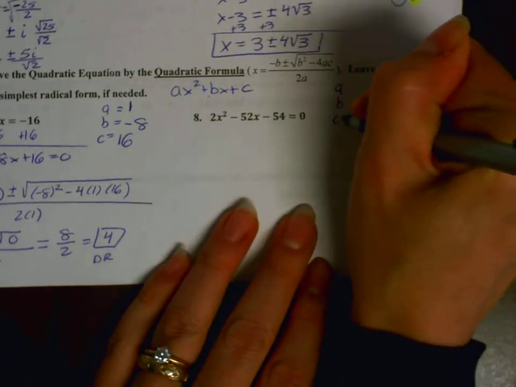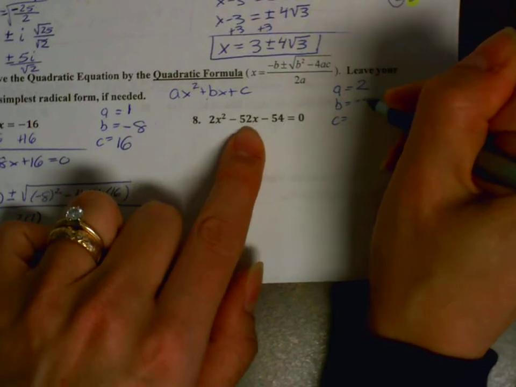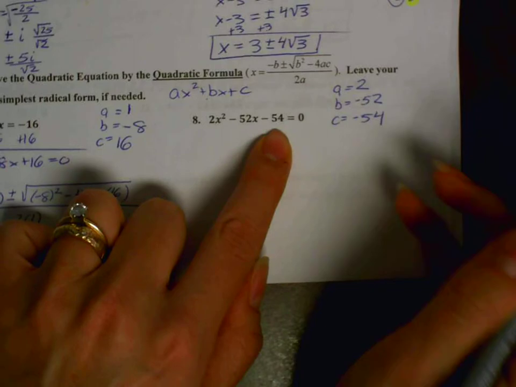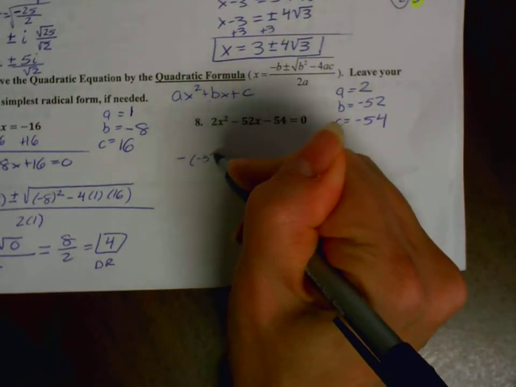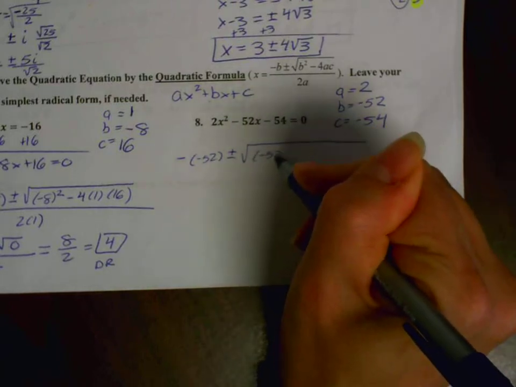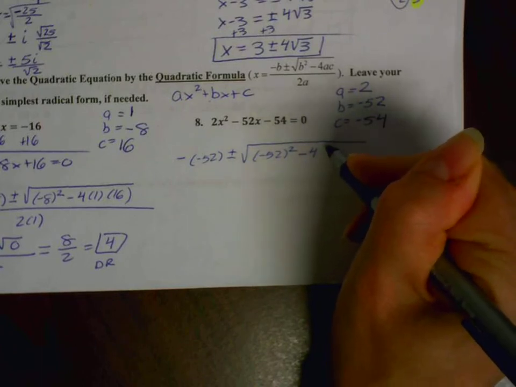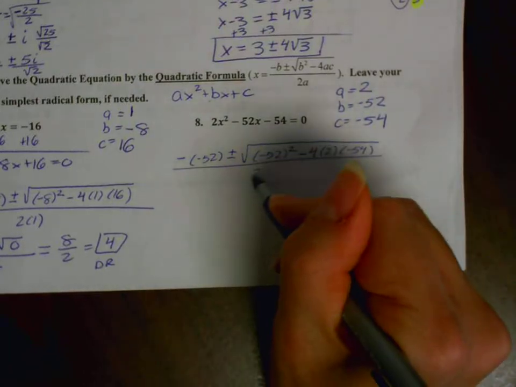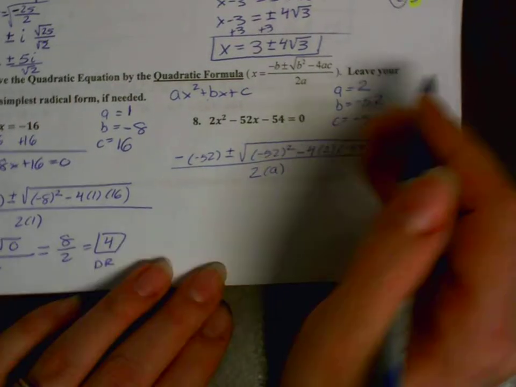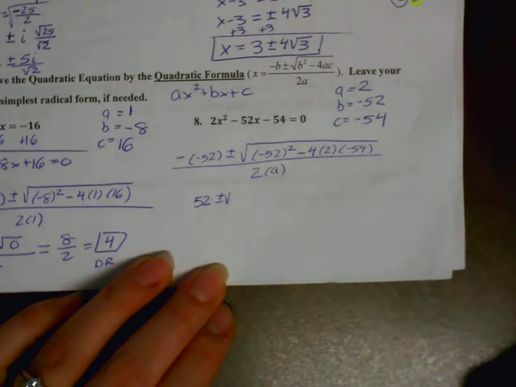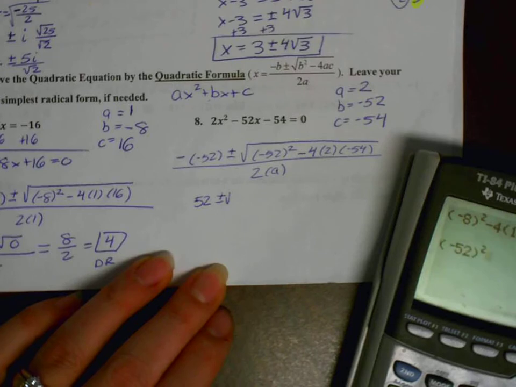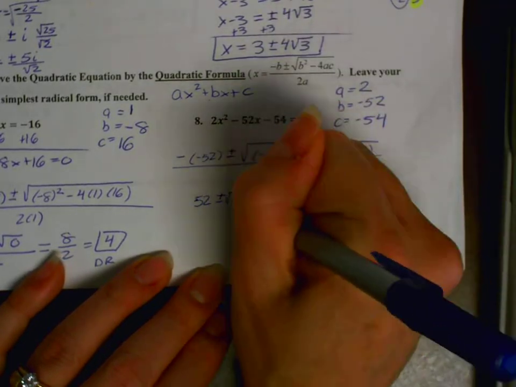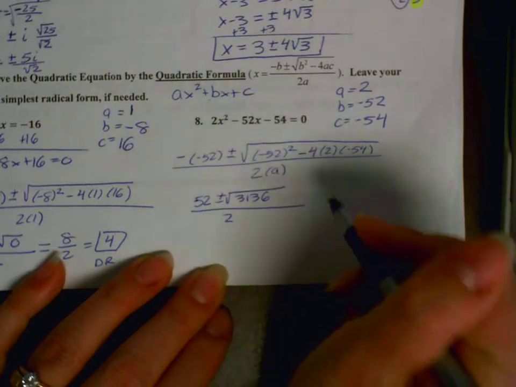All right, let's look at number 8. So again, this one's already equal to 0, so we can pick out our a, our b, and our c this time right away. My a is 2, my b is negative 52, and my c is negative 54. So I have negative b plus or minus the square root of b squared minus 4 times a times c all over 2 times a. The outside gives me 52. Inside, I have negative 52 squared minus 4 times 2 times negative 54. That gives me 3,136. And all over, oops, this was 2, all over 4.